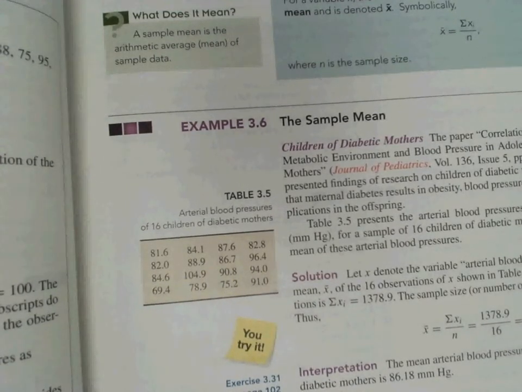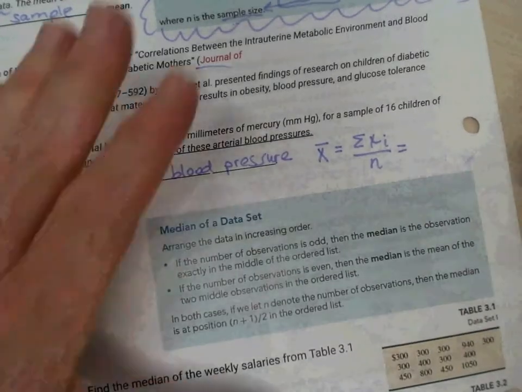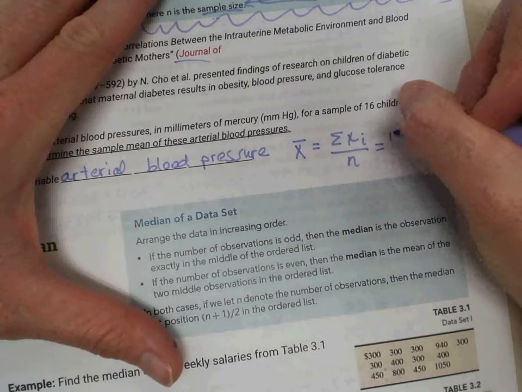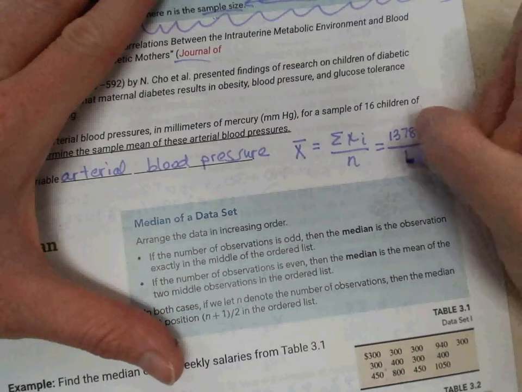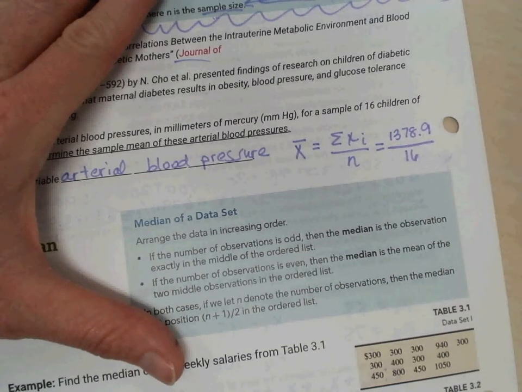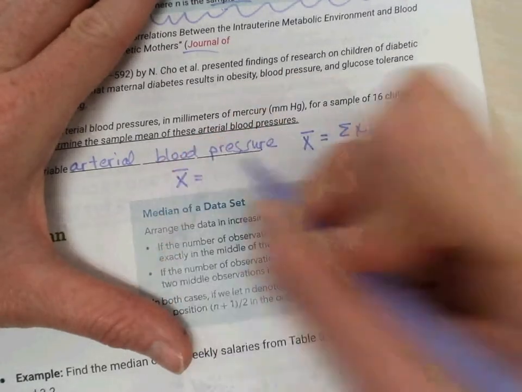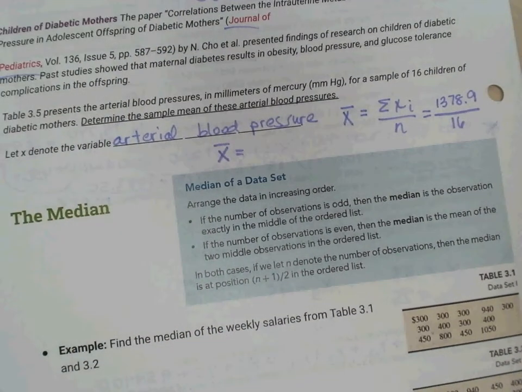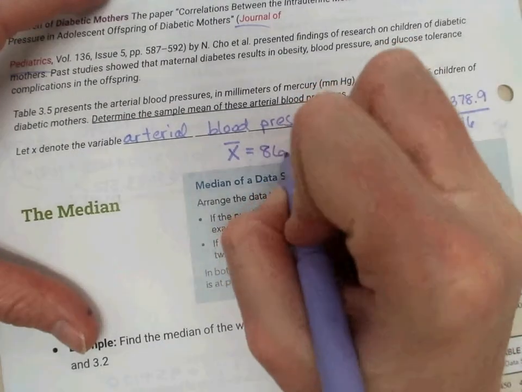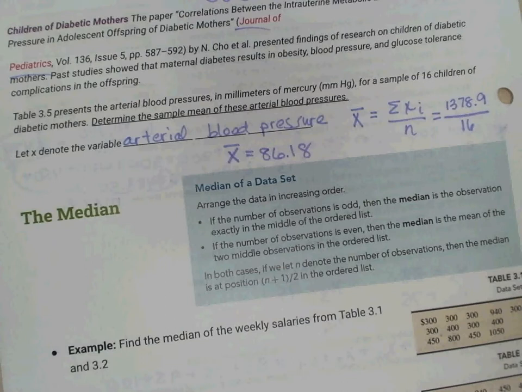All of these are going to add up to 1,378.9 divided by 16. So this is the sample mean, right? Every baby of a diabetic mother is born with a blood pressure, and we can't possibly know all of those. That's why we take samples. So the sample mean here would be 86.18.